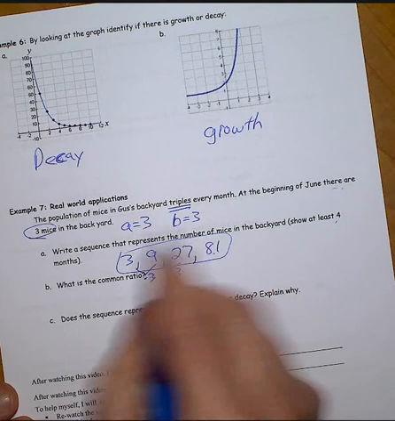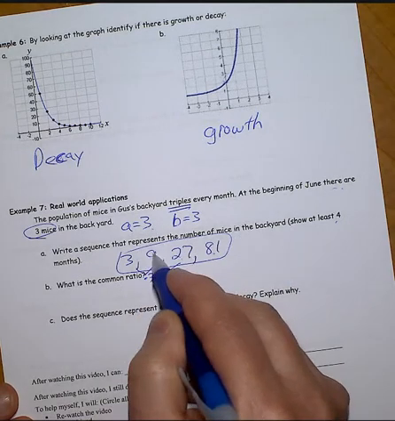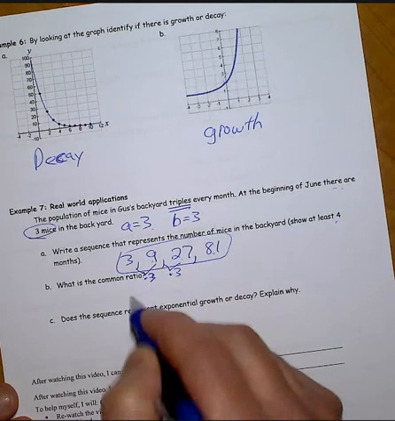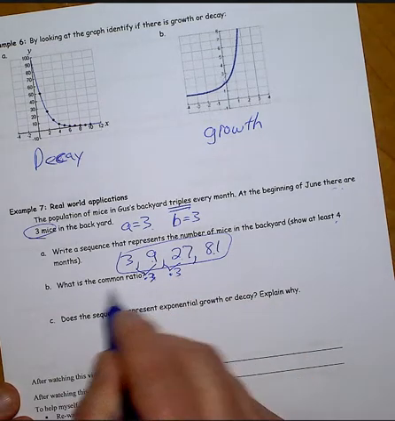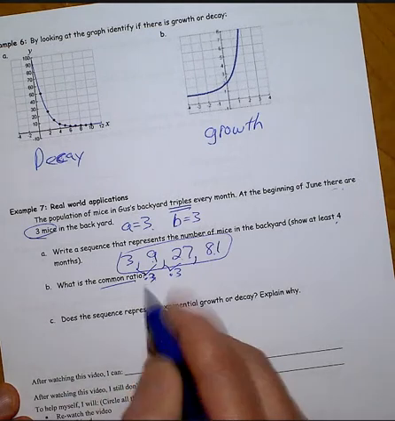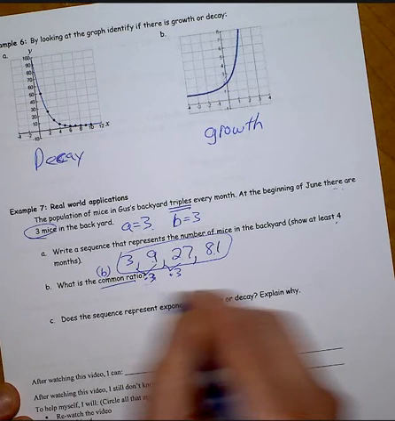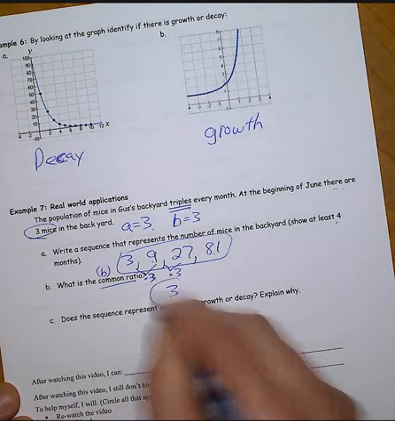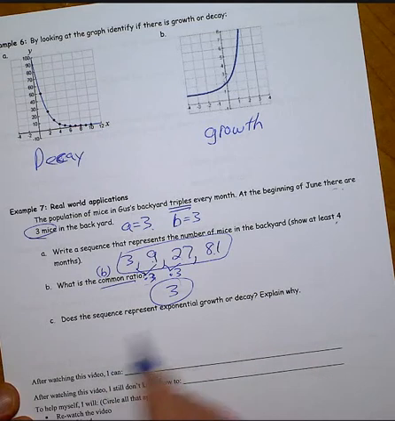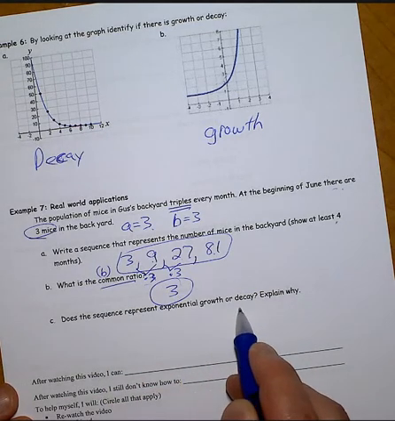We could make up that general rule and plug it in and find it in our table, calculator, however we want to do it. What's the common ratio? Common ratio is the B value. Common ratio, they're looking for the B value. So the common ratio is 3. Does this sequence represent exponential growth or decay? Explain why.